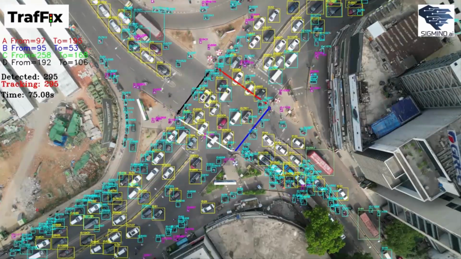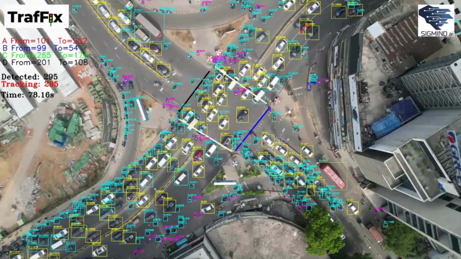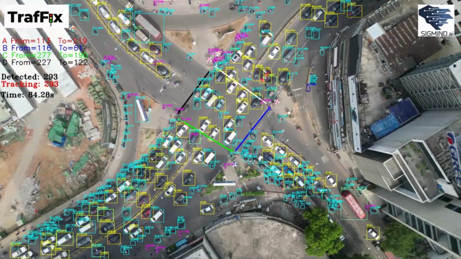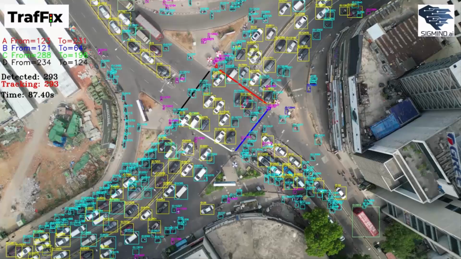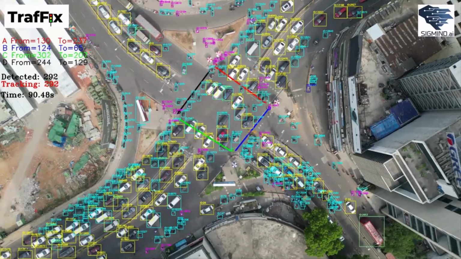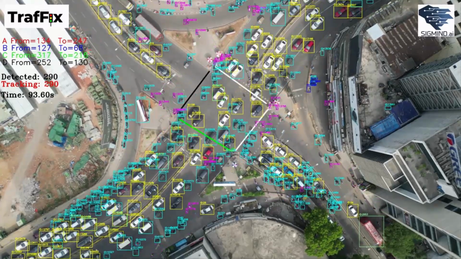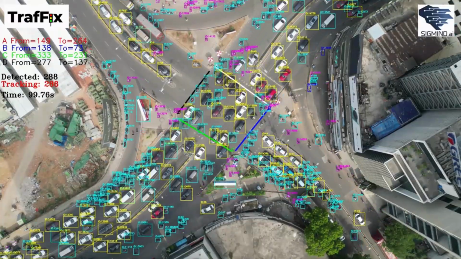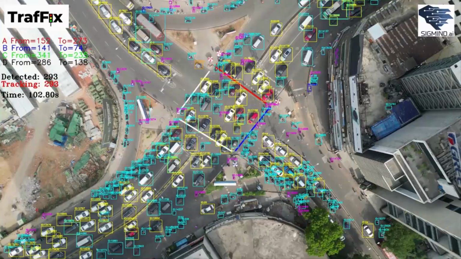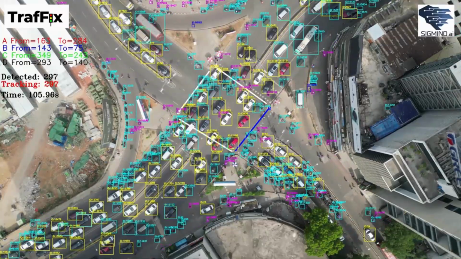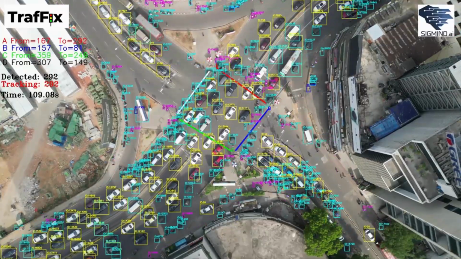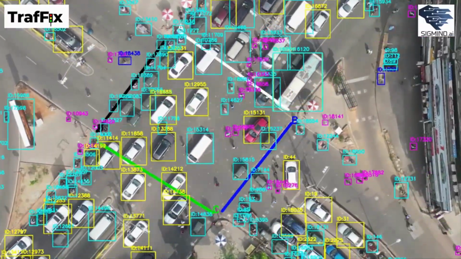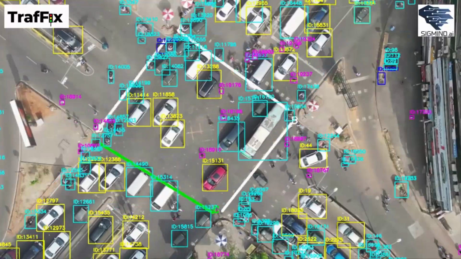The drone analytics provides very rich information from the top view, which is almost impossible to get from ground cameras. So we leverage and combine both ground and top view cameras for getting the complete 360 picture of the intersection, for management, for enforcement, and for rich analytics and insights.